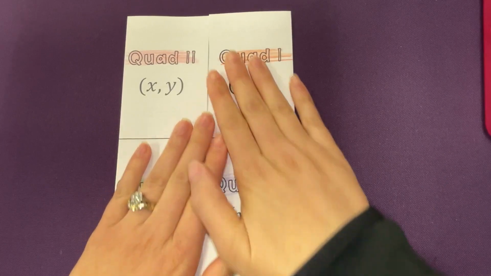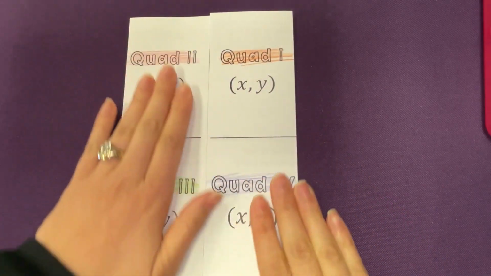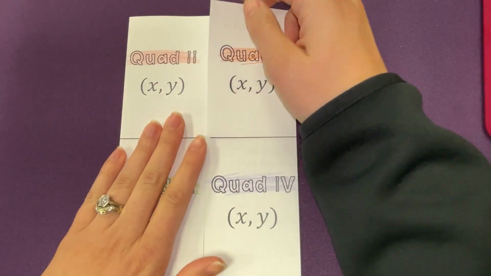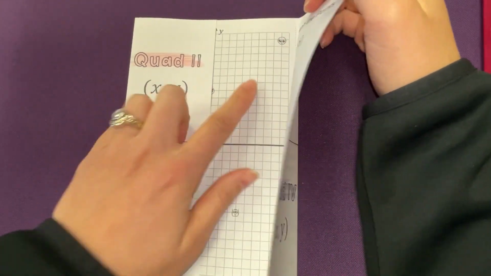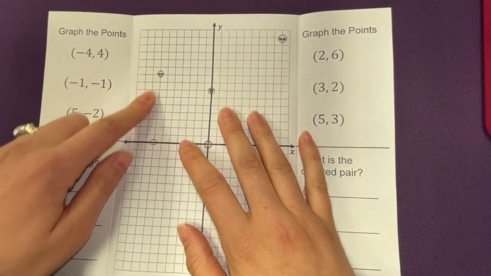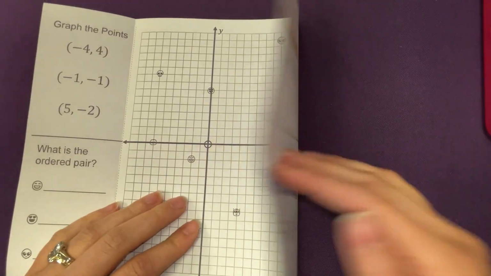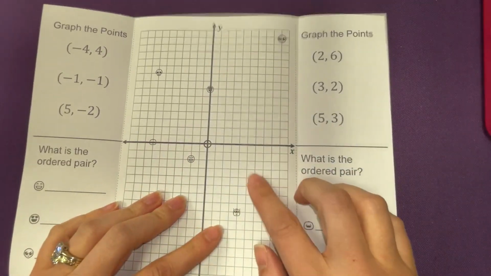Okay, so we are graphing on a coordinate plane, just remembering those things. This is skills we already have. Quadrant one is the upper right corner. Quadrant two is the upper left corner. Quadrant three is the bottom left corner, and quadrant four is the bottom right corner.